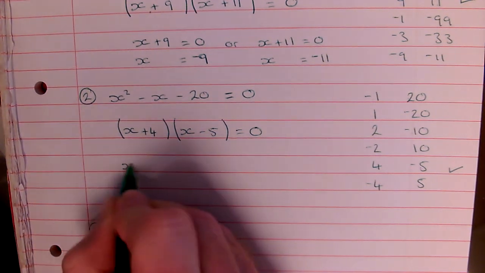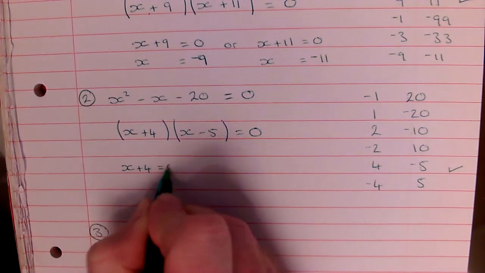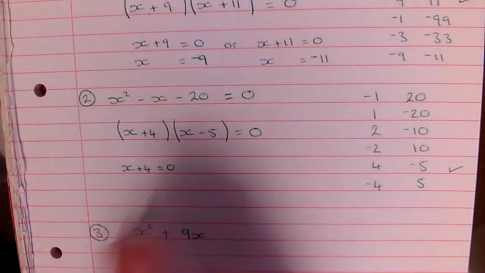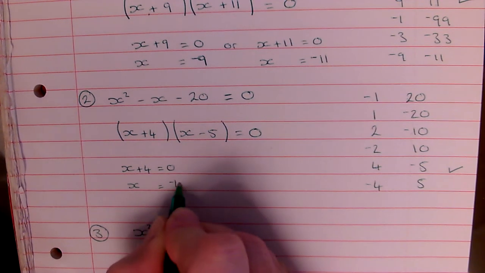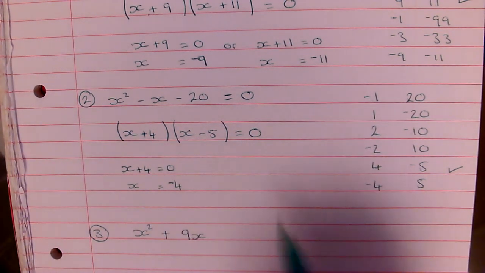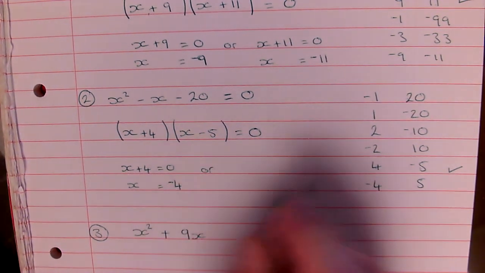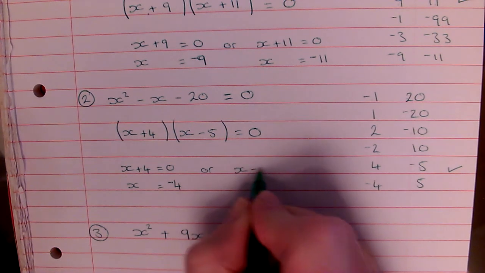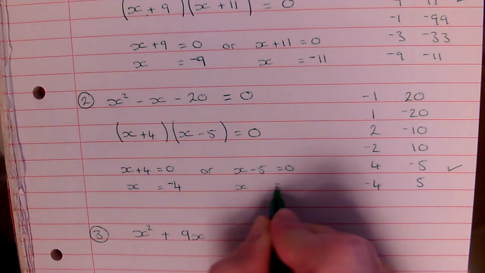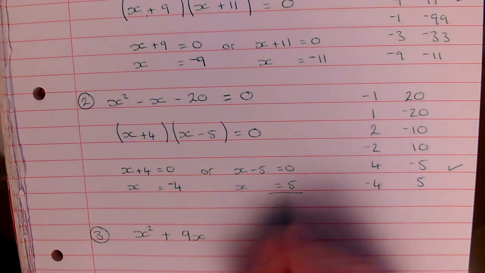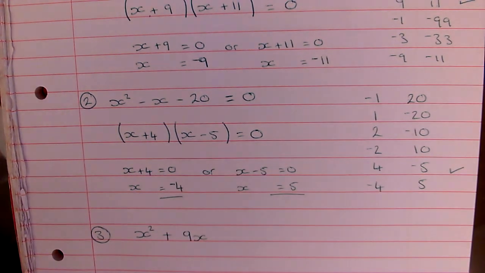So if x plus 4 equals 0, then x must equal negative 4. Or x minus 5 is equal to 0, in which case x is going to be 5. So I've got two answers for x. Okay, so x is either negative 4 or 5.